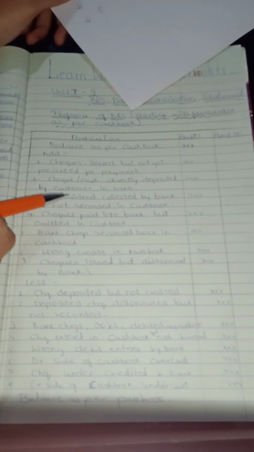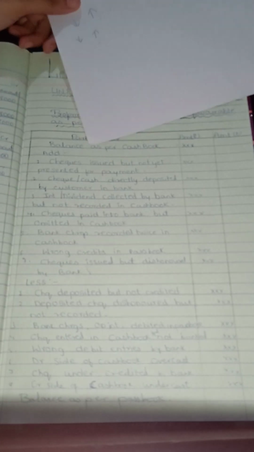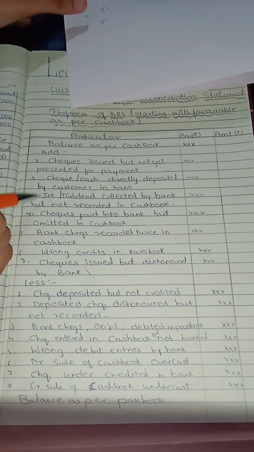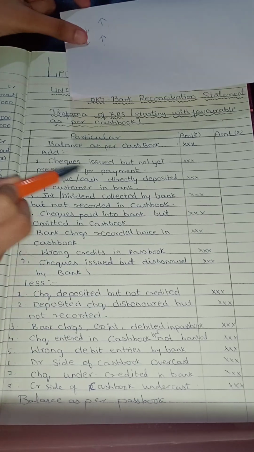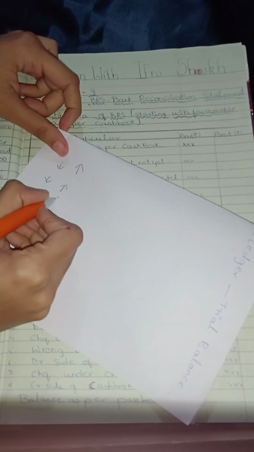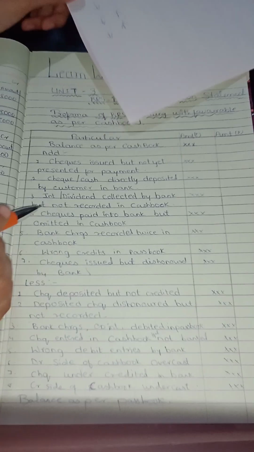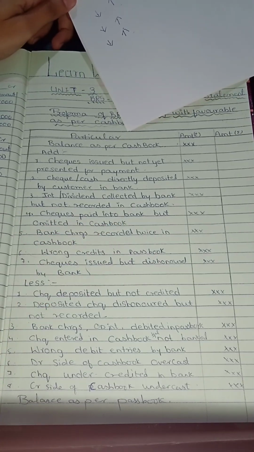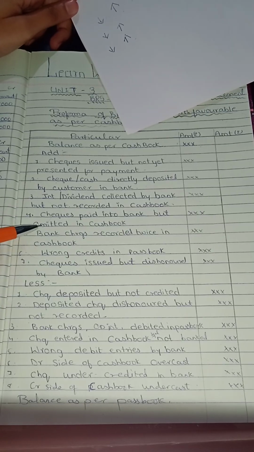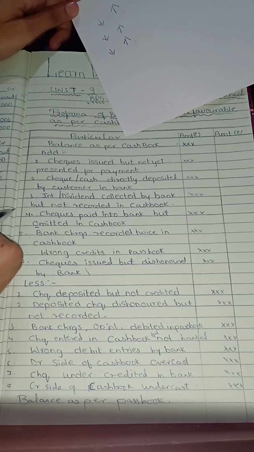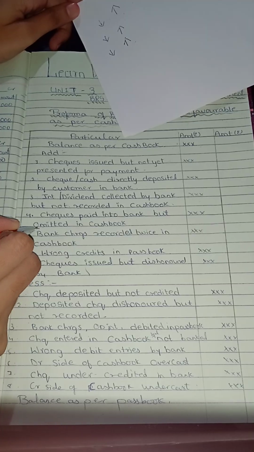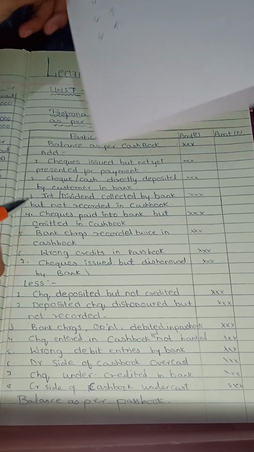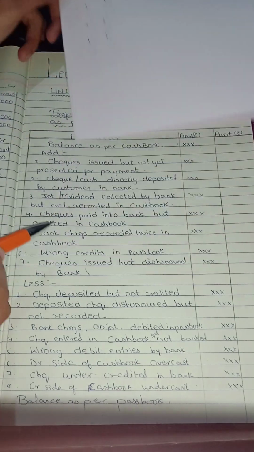Next, interest or dividend collected by bank but not recorded in cash book. So the bank has recorded the amount received by interest or dividend, but it is not mentioned in the cash book. So the amount of cash book is less, we have to add this. Next, checks paid into bank but omitted in cash book. So some of the checks are paid into the bank. What is the meaning of omitted? Forgotten. The accountant has forgotten to record the transaction in the cash book. So we have it less, we will add that.